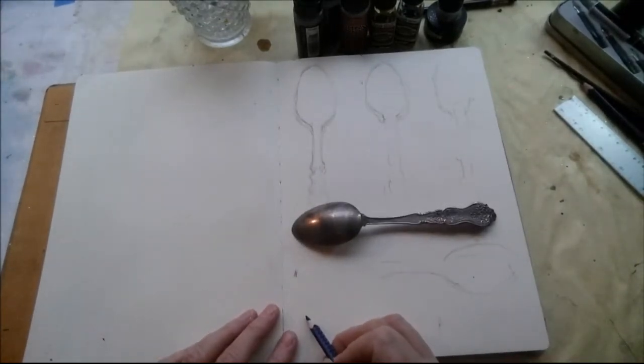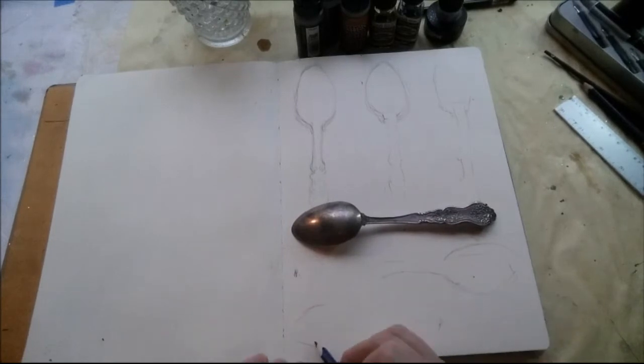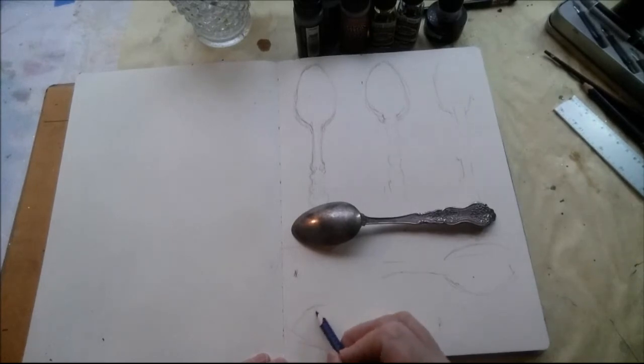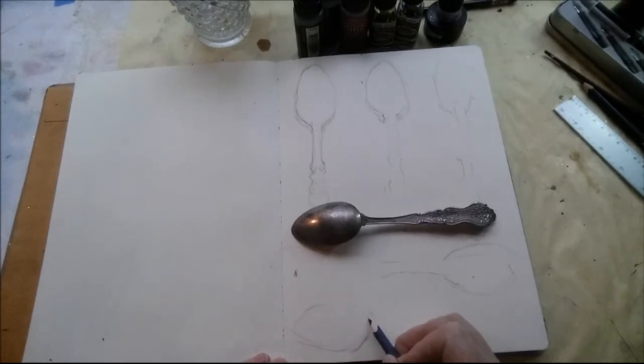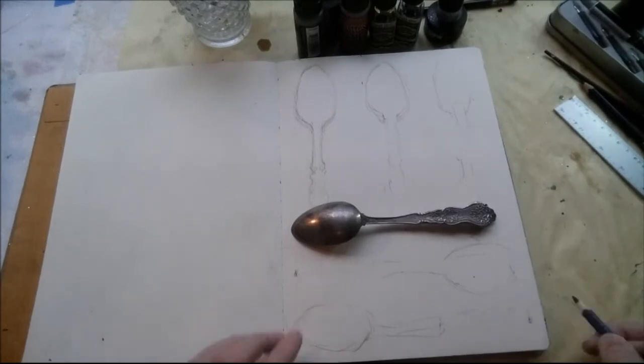And then the bowl of my spoon, again, is facing up, and I get the space underneath. And how interesting to do this. Okay, and it'll probably end in here.